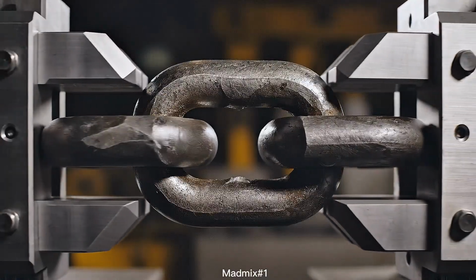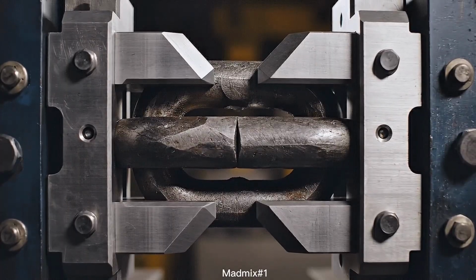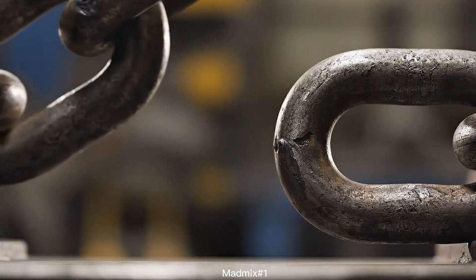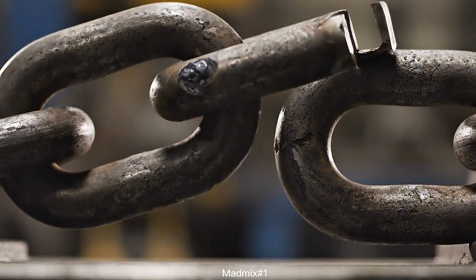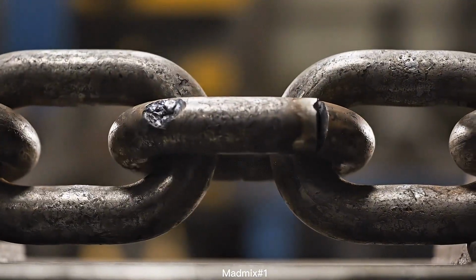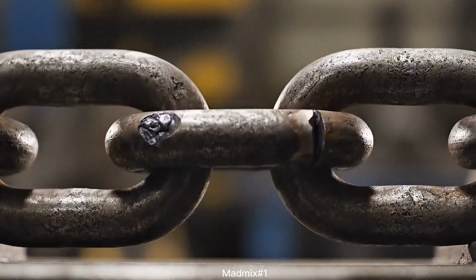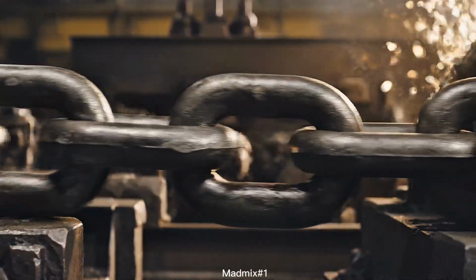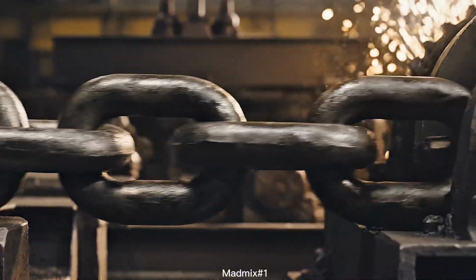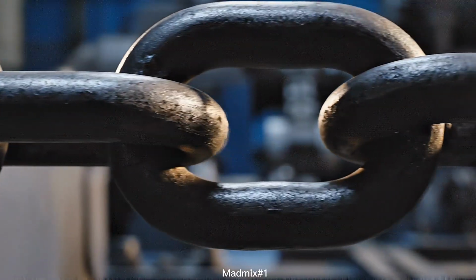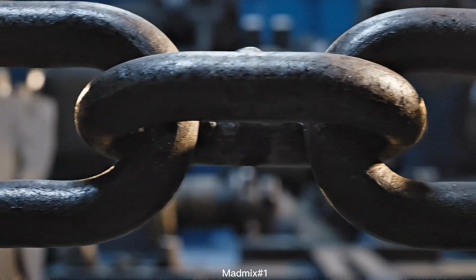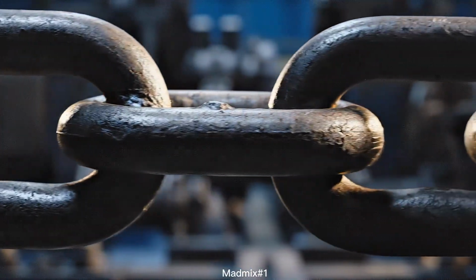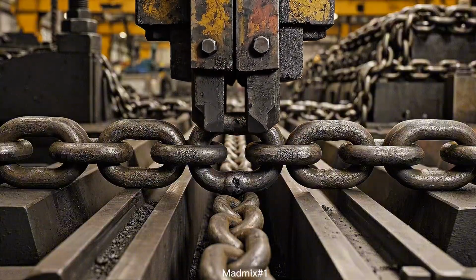Each open link is precisely aligned. The open link passes through the previous link. The interlinked chain advances forward. The chain structure is formed before welding. The open chain links move into the welding section.